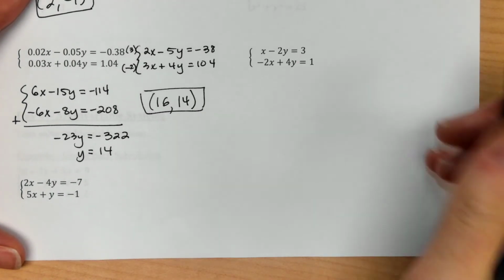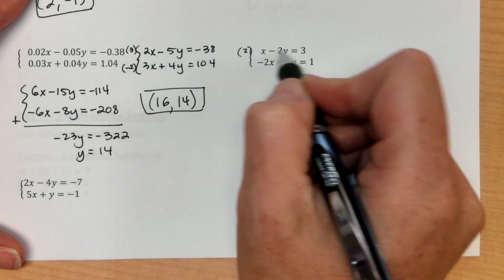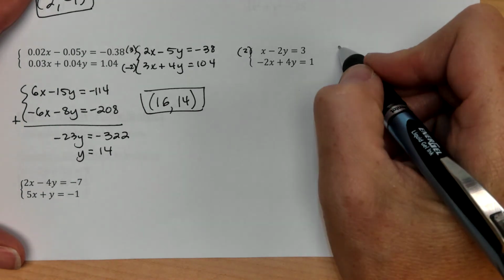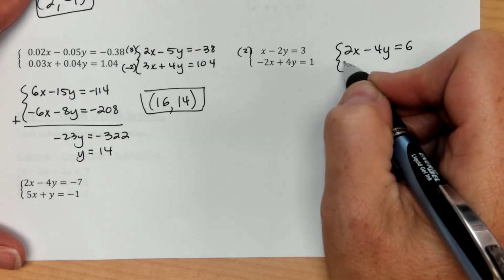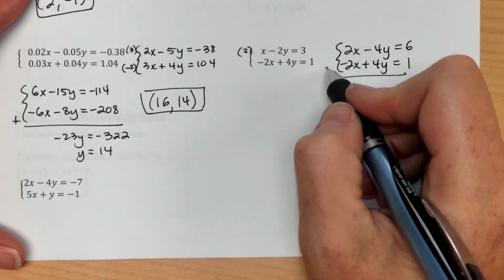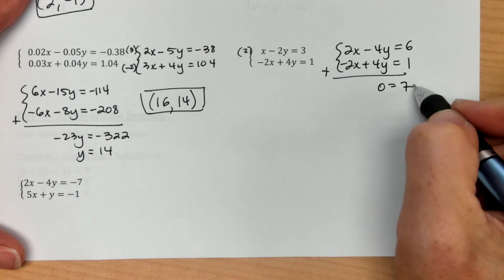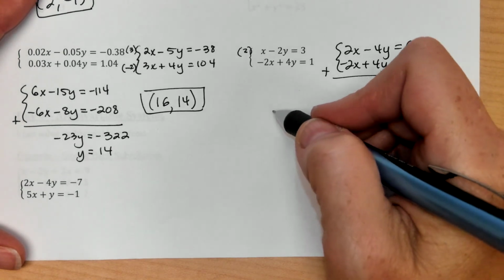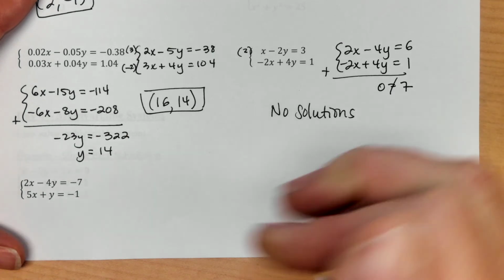2 more to go. This one is close to matching. It'd be nice if we just multiplied this row by 2, then they would match. So I've got 2x minus 4y equals 6. And then negative 2x plus 4y equals 1. Now when I add these together, I get 0 x's, 0 y's, and this side was 7. So when you get a statement that is not accurate, there are no solutions to that system.